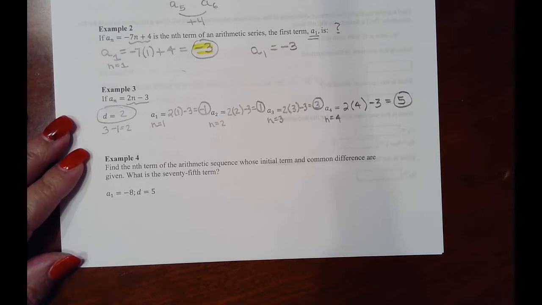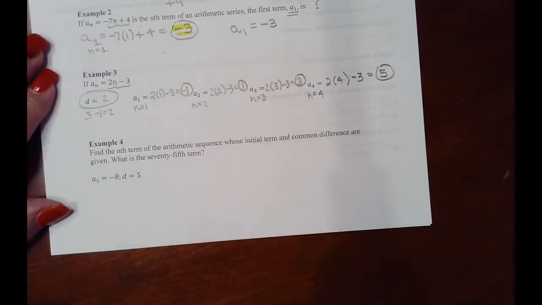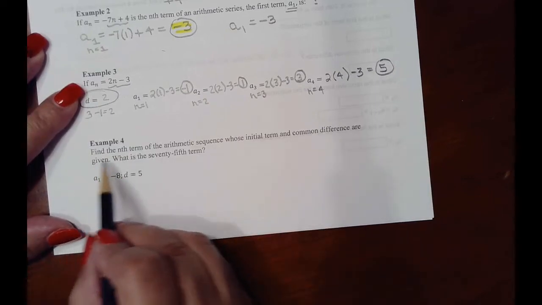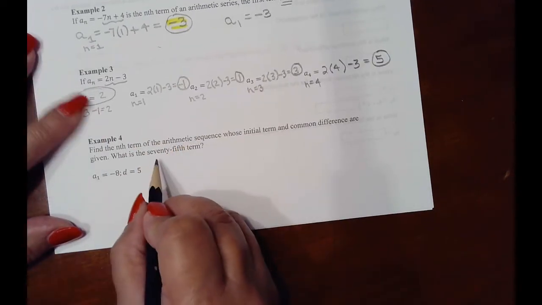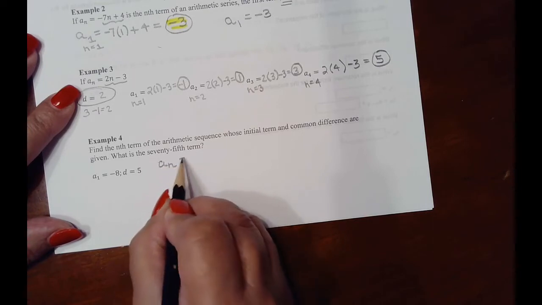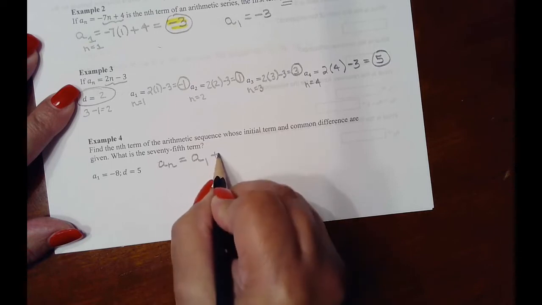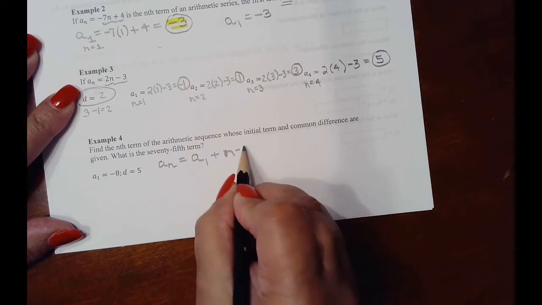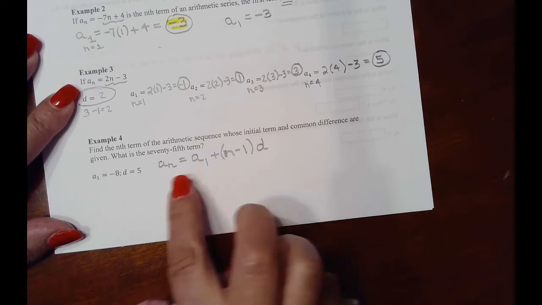Again, find the nth term. So for this particular problem, if they want a formula for the nth term, find the nth term of an arithmetic sequence. Okay, so they want a formula for the nth term, and once again, that formula is first term plus n minus 1 times the common difference. See, sometimes they want you to come up with a rule.